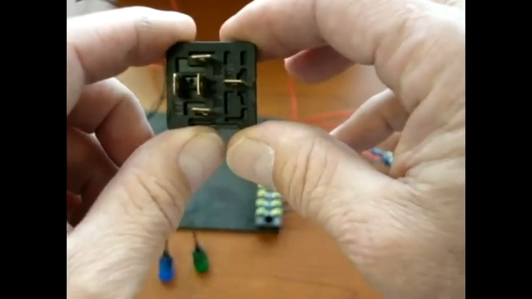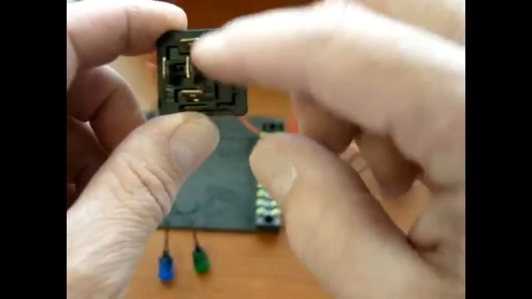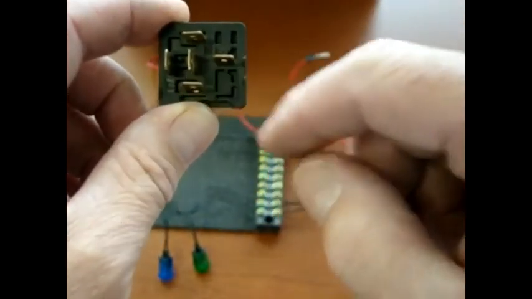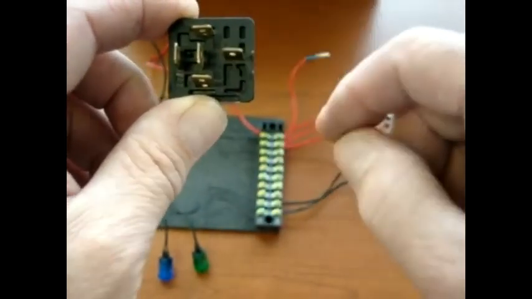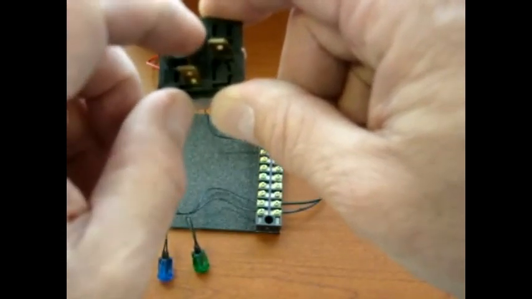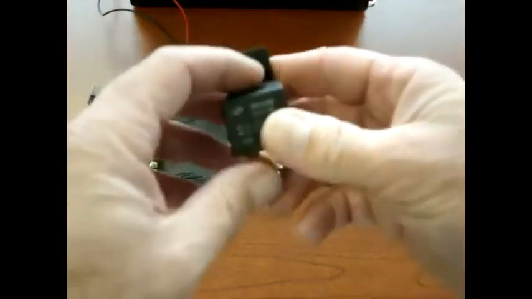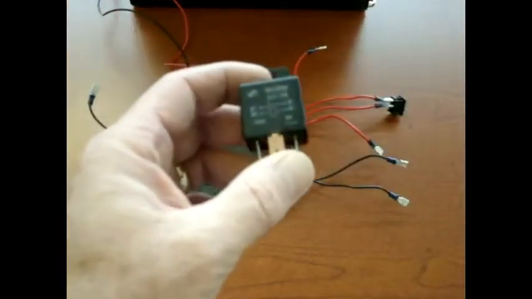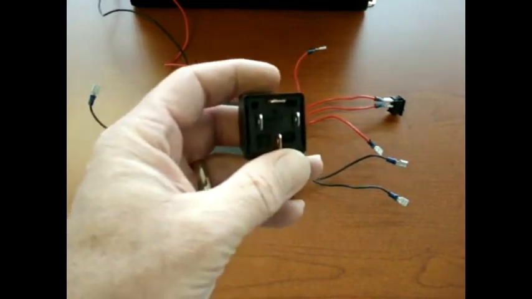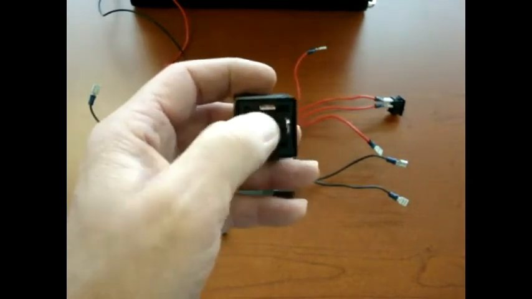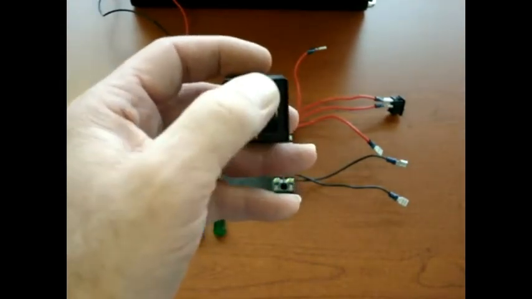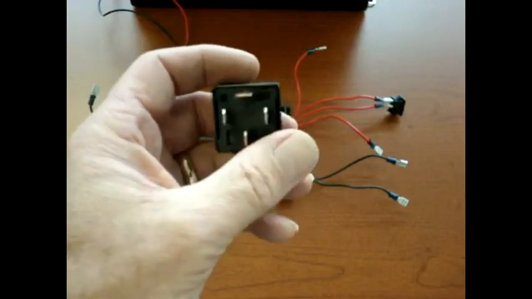And so we're going to have two terminals, which are our coil. So we're going to have a positive to the coil and a negative to the coil. Then we're going to have a common to the switch, and we're going to have a normally open and a normally closed. So this is a standard automotive style relay. We can tell right away that this is a single pole, single throw, because it's got our two coil connections and our two switch contacts.